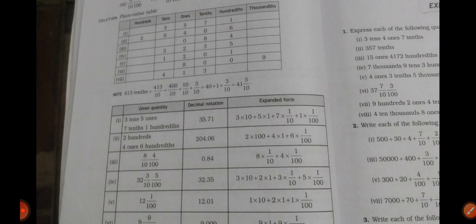Solution. Place value table. Note. 413 tenths equals 413 by 10 equals 400 plus 10 plus 3 by 10 equals 40 plus 1 plus 3 by 10 equals 41 whole 3 by 10.